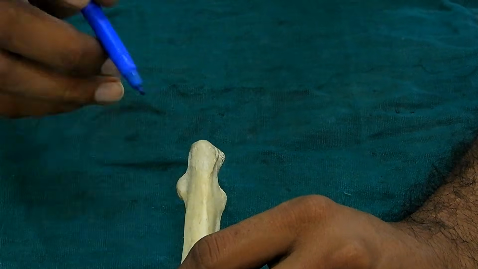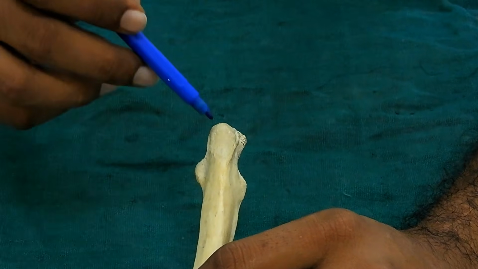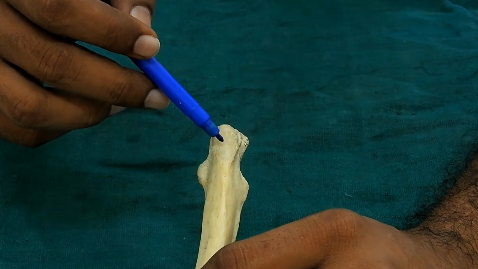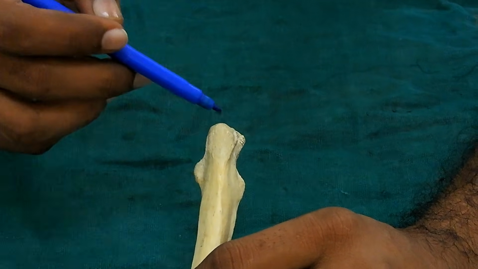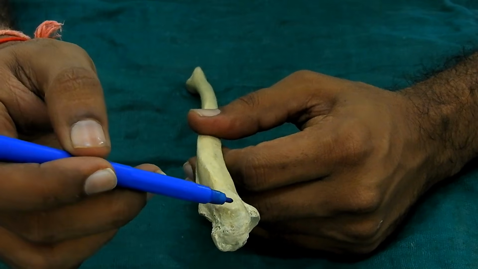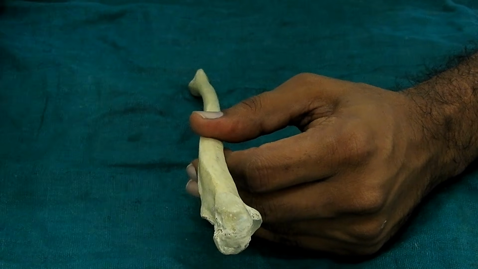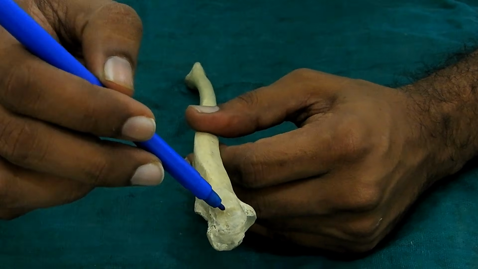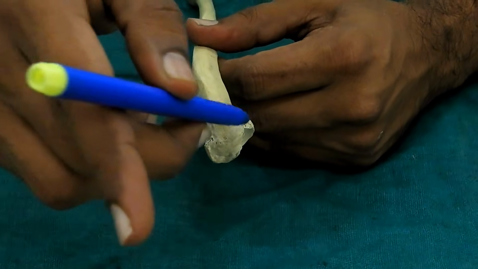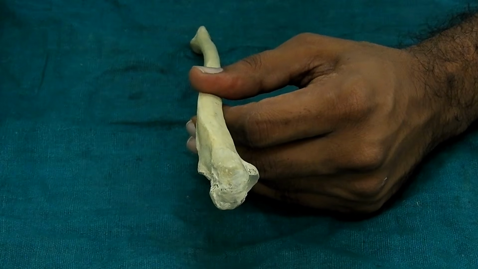Second, the posterior surface. The posterior surface is in the form of a triangular area. It is subcutaneous and separated from the skin by a bursa. The third, the superior surface. The superior surface is rough in its posterior part, which provides the insertion of the triceps brachii muscle, and its margin provides attachment to the capsular ligament of the elbow joint.